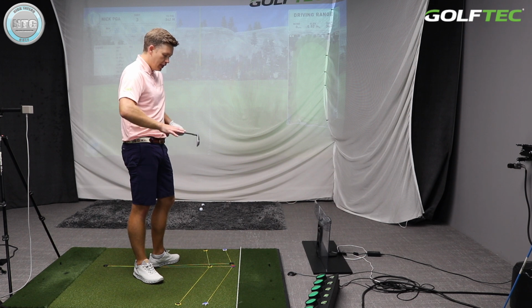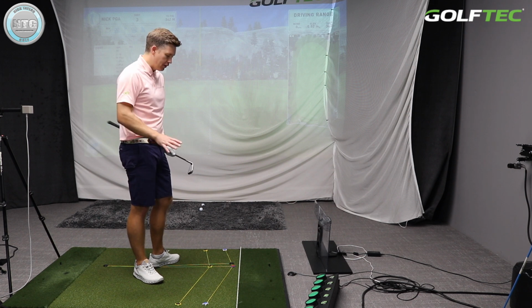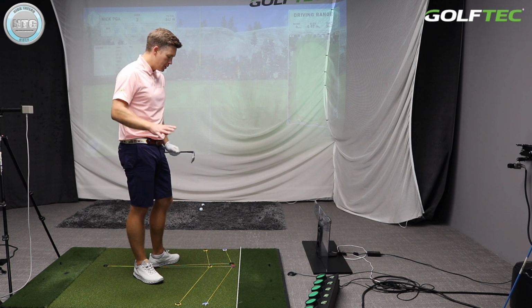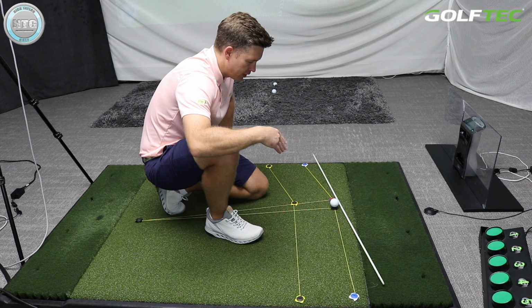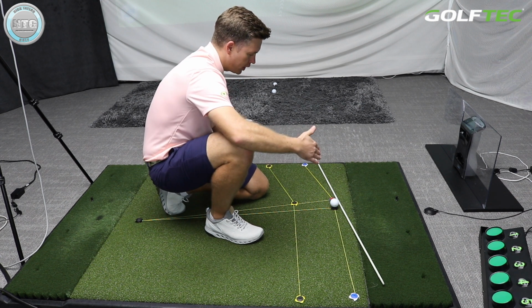Now, in the video, talking about another way to hit a fade, and this is kind of what a lot of the best players do, they kind of shift this grid. So let's take a look at that. So this would be another way to fade the ball. Basically, I've angled my grid to the left.